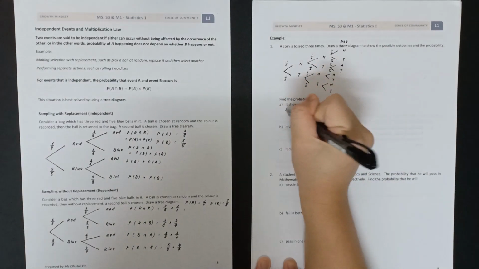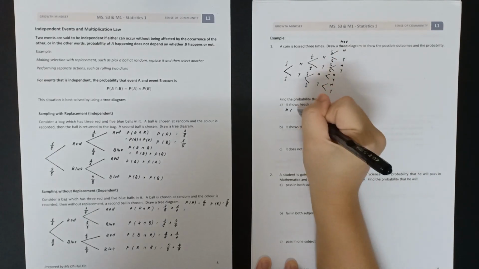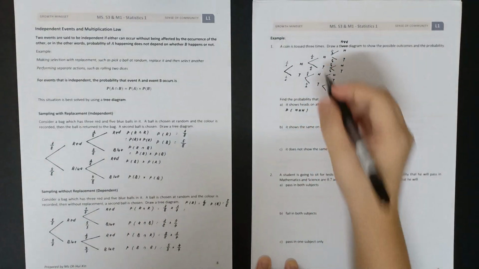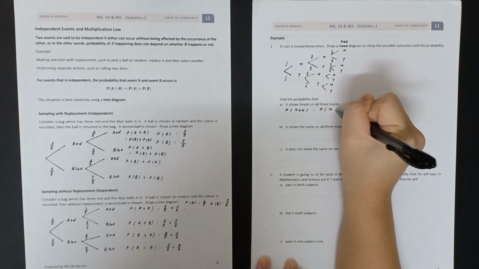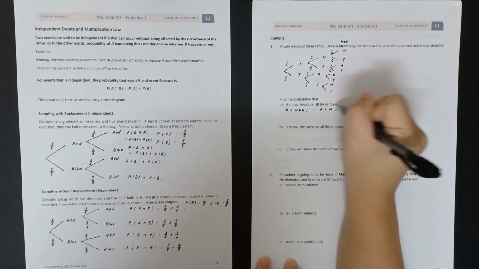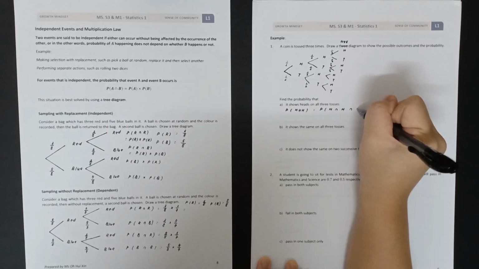Okay, so to show 3 heads on all 3 tosses, you have 2 ways that you can write it. The first one is, if you don't want to write the intersection, you just write HHH. It's totally fine. But if you want to write it in a more proper way, then I would say just write it with an intersect. So the first one you get a head, and the second one you get a head, and the last one you get a head.